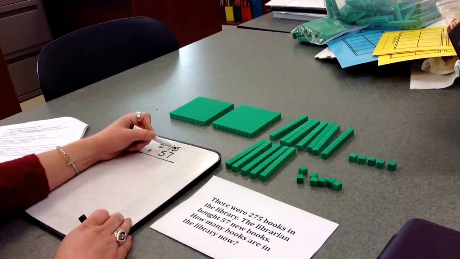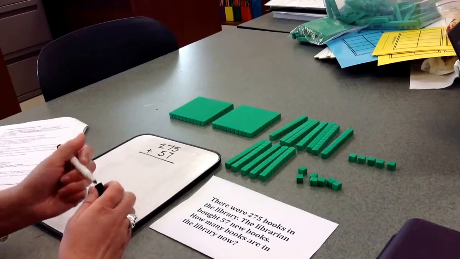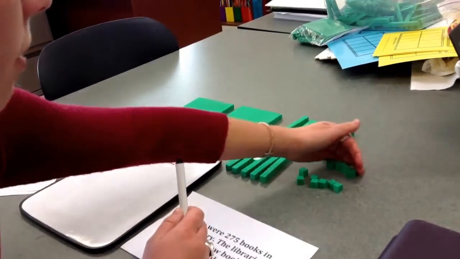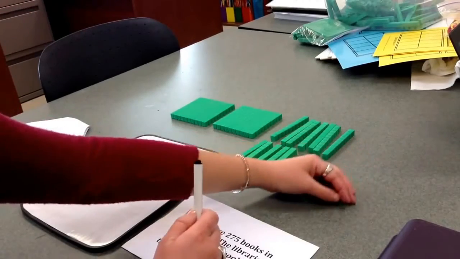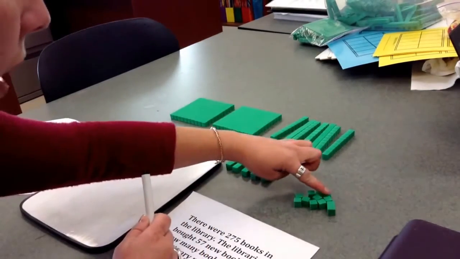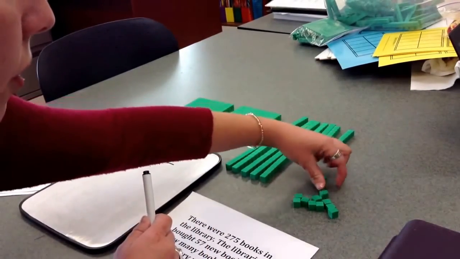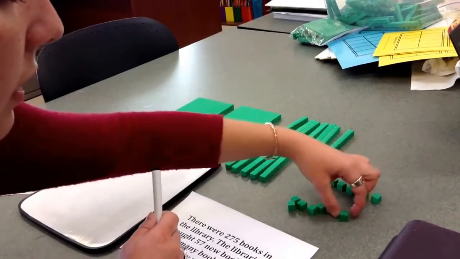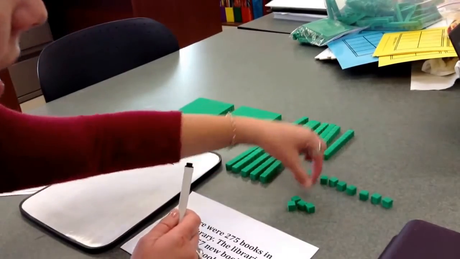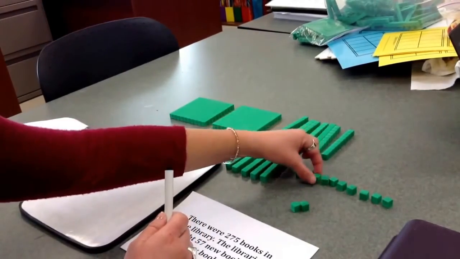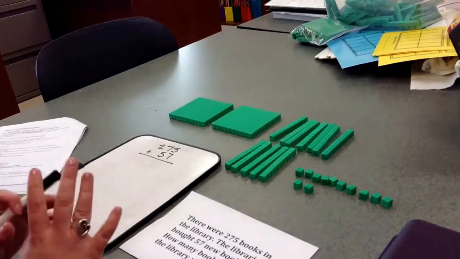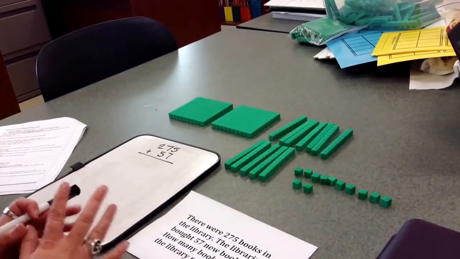So we are going to add 5 plus 7. We're going to use our blocks to help us. We are going to take all of our units in the ones place and add them together. So we have 1, 2, 3, 4, 5, 6, 7, 8, 9, 10, and then 11, 12. So we have 12 units total.